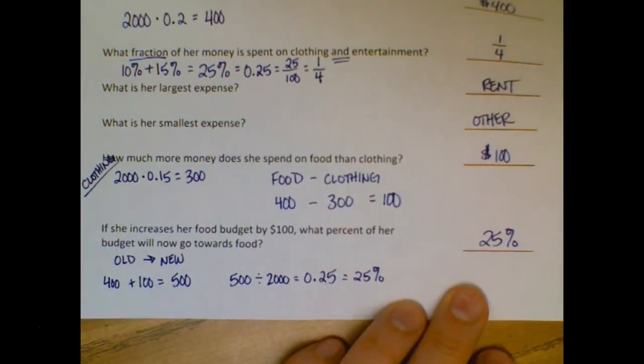So 25%. All right, here's your task. Make sure you understand this stuff. If you are stuck on this, go back and rewatch anything. Make sure that you come to class with any questions you might have, and we'll chat about this stuff together.